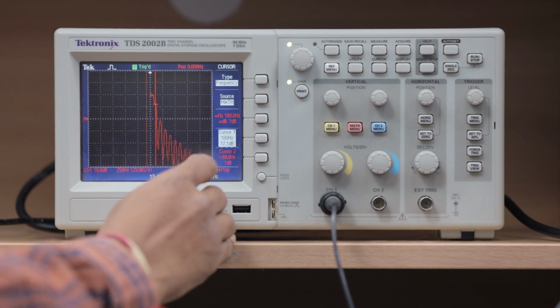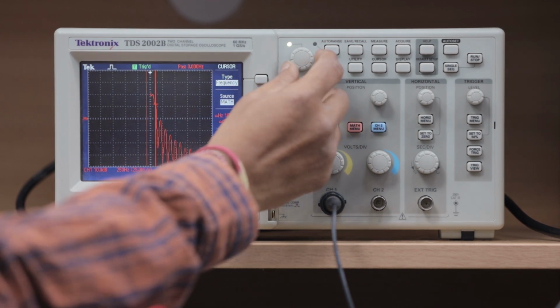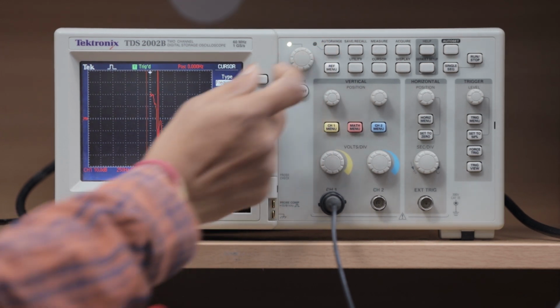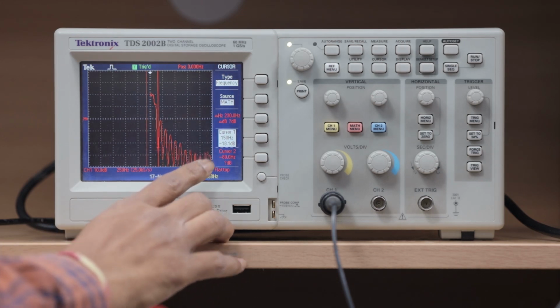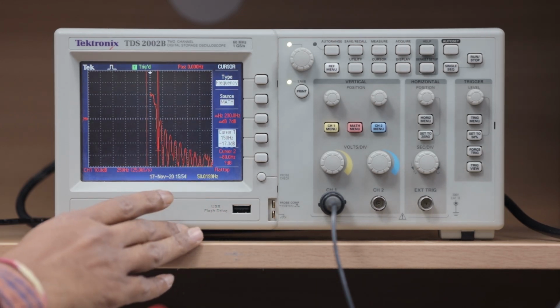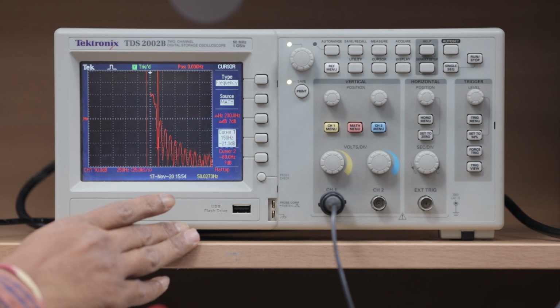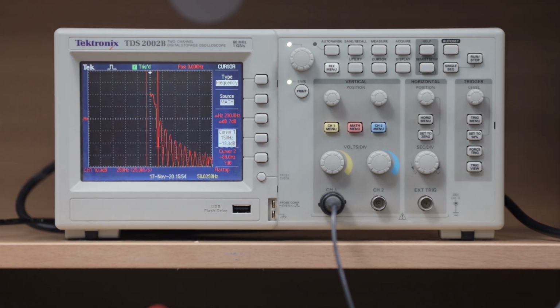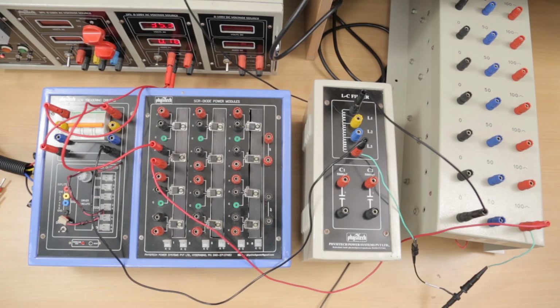Now we'll do the third harmonic. Adjust the cursor knob to 150 Hz. At 150 Hz, the dB value is 19.3 dB. Calculate for the second harmonic and third harmonic. From these values you have to find the V fundamental RMS.